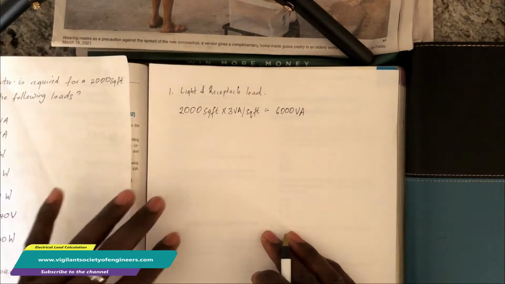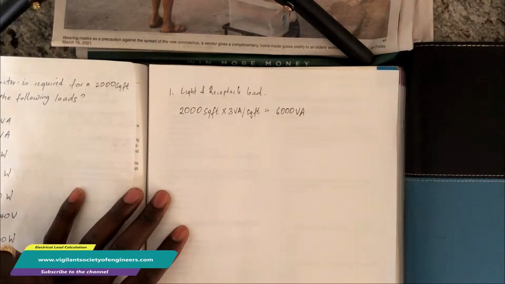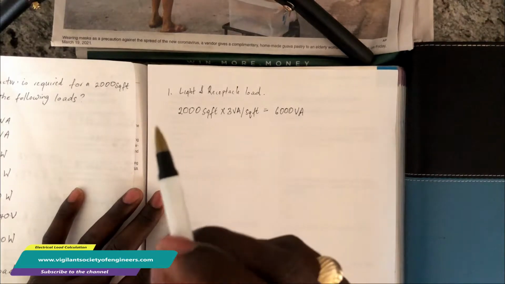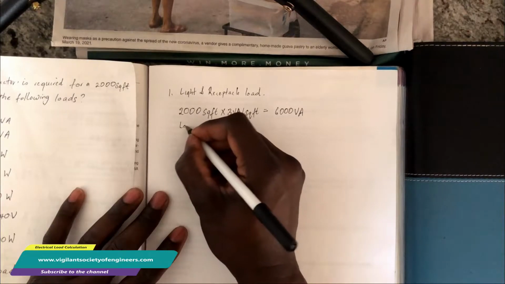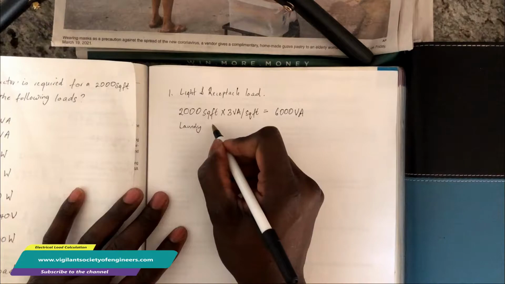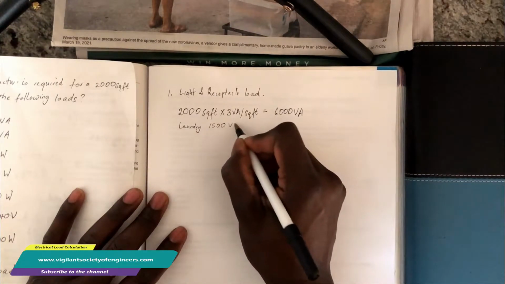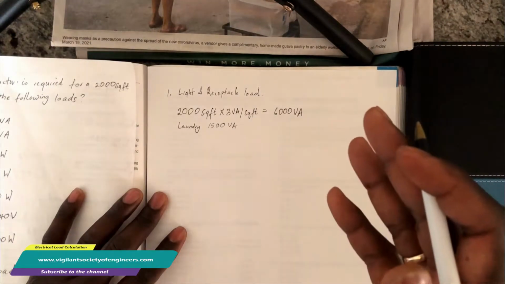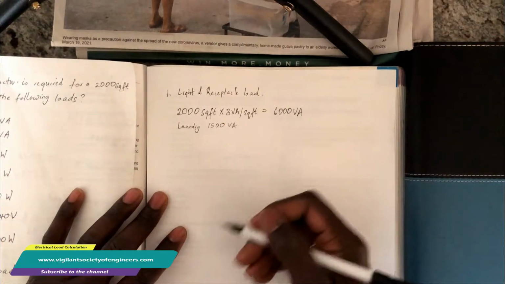And we're going to add our laundry now. The laundry is 1500 VA for every laundry unit or appliance that we're going to utilize within this calculation.